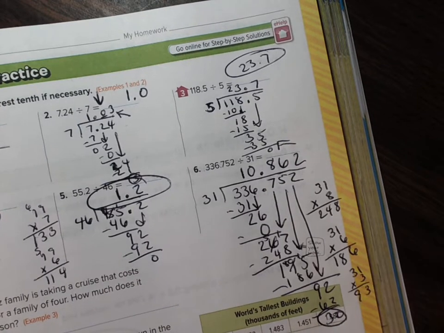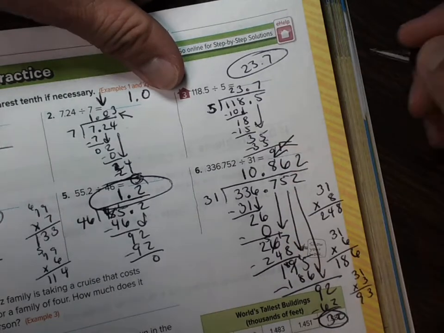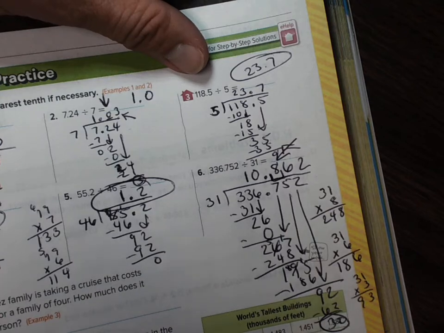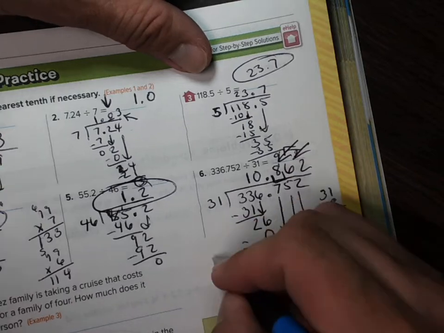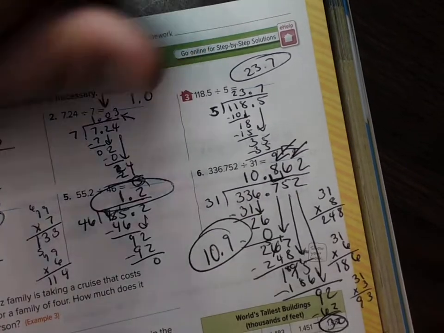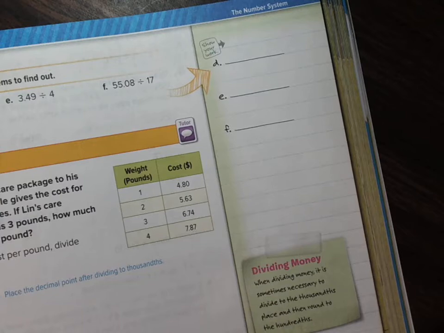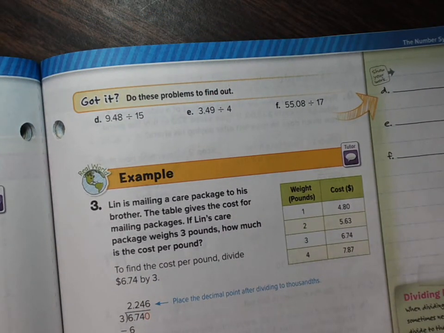Okay, so we have a remainder. Since we have a remainder, we are going to round that number, the one in the tenth position, because it says round to the nearest tenth if necessary. We gotta look at the number after it. Since it's a 6, we're gonna round up. So my answer is 10 and 9/10. Okay, take your time on these. Slow down. So then I want you to go back to 233, and I want you to do D, E, and F. So pause the video and do D, E, and F.